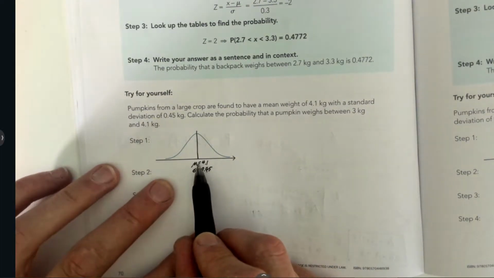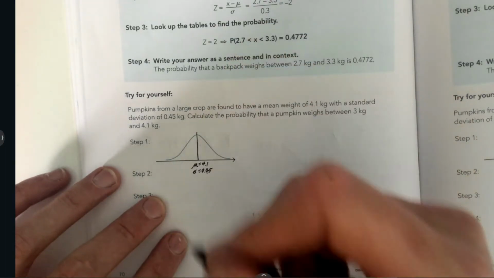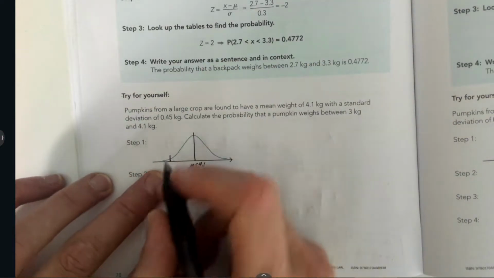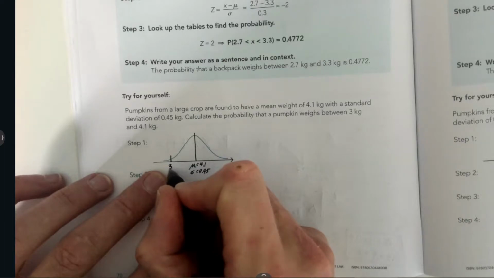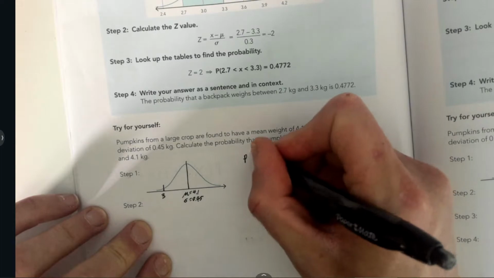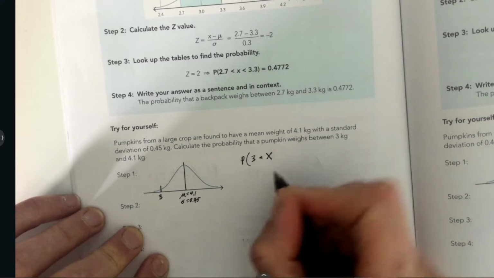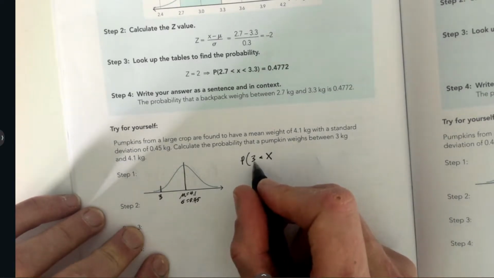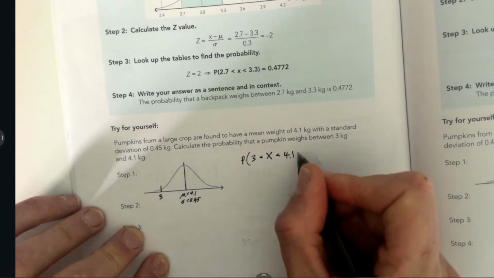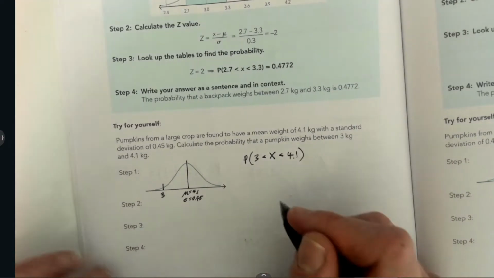3 kg is going to be to the left of 4.1, and it's actually going to be over 2 standard deviations to the left. It's going to be really deep, way down there. Let's write it out as a probability statement: P(3 < pumpkins < 4.1). So the pumpkins are greater than 3, but also less than 4.1. Pumpkins are between 3 and 4.1 kg.